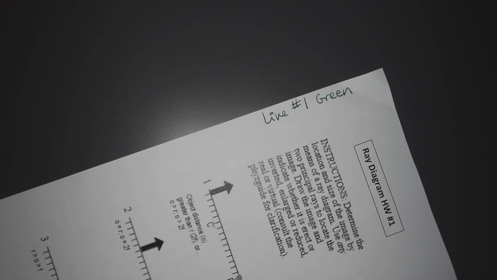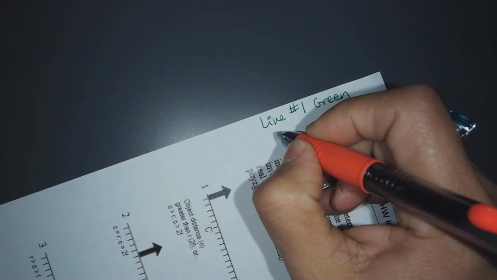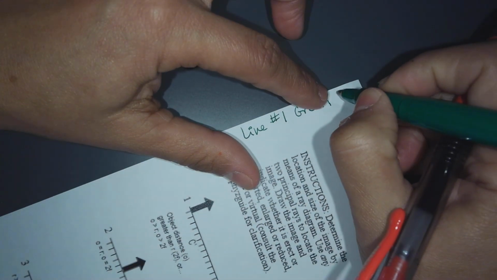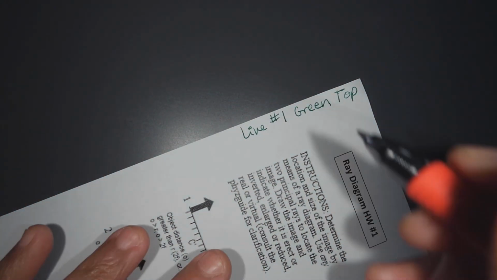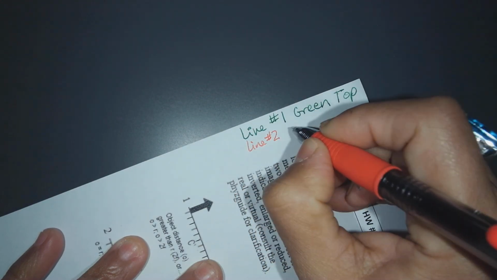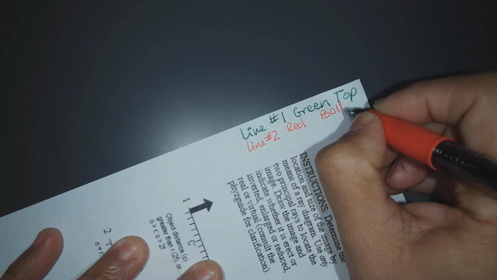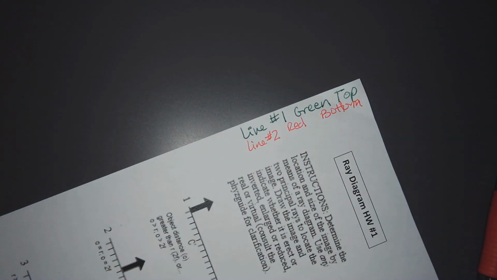Line number 2. I know this sounds crazy, but line number 2 is always going to be the bottom line. Line number 1 is always going to be the top line. Line number 2 is going to be red for us, and it's always going to be located at the bottom. I know, it's crazy. That's how I do my best drawing.